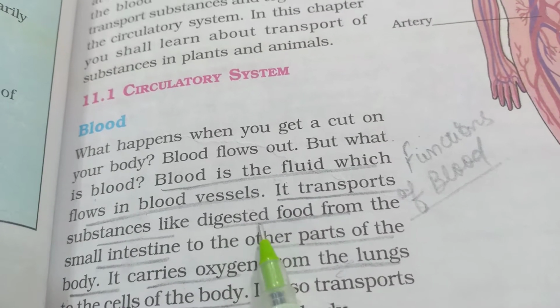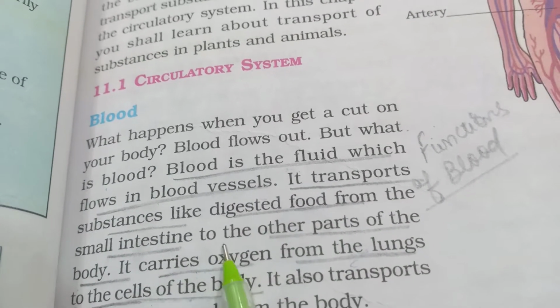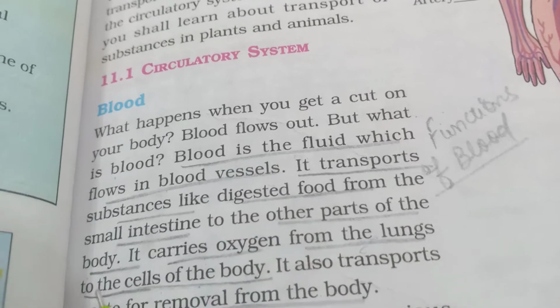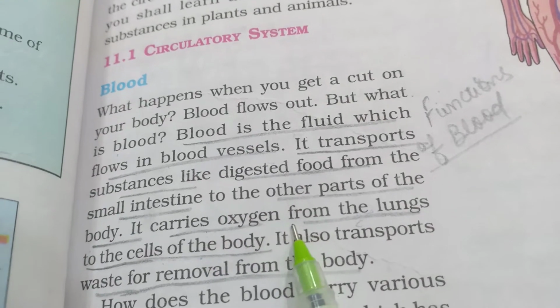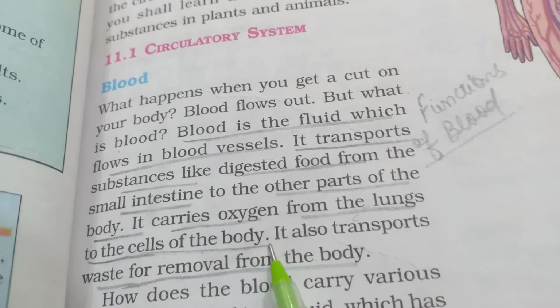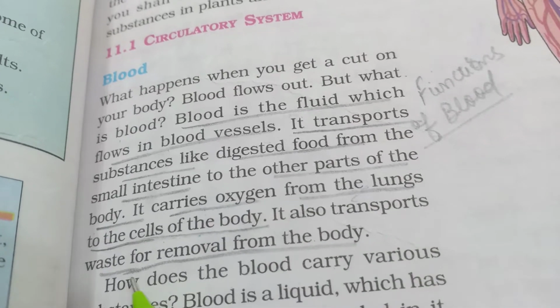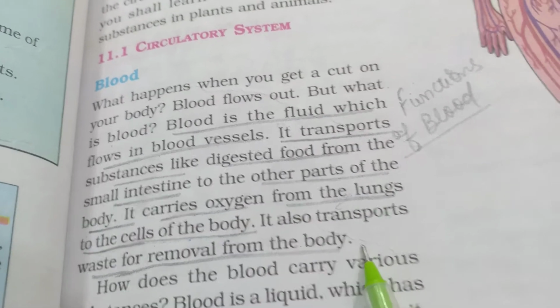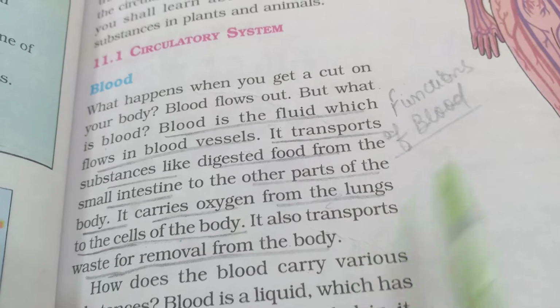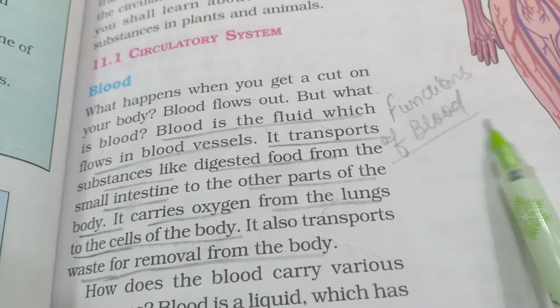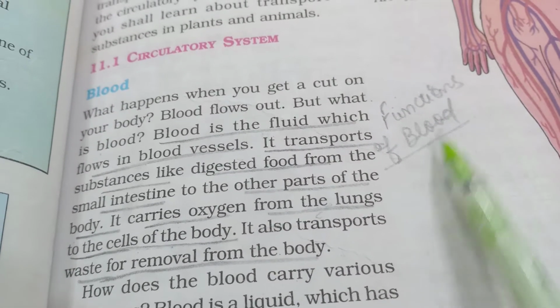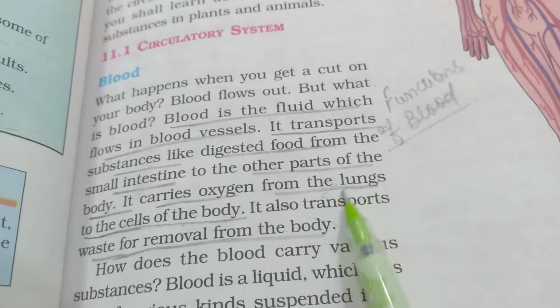ऐसे सब्सटेंसेज जो डाइजेस्टेड फूड होते हैं आपके स्मॉल इंटेस्टाइन में से निकलते हैं टू द अदर पार्ट्स ऑफ द बॉडी. It also carries the oxygen from the lungs to the cells of the body, and it also transports the waste for the removal from the body. So this paragraph comes under your function of blood. If the question comes, what are the functions of blood? So you have to write all these points.